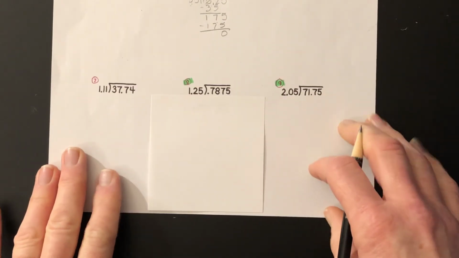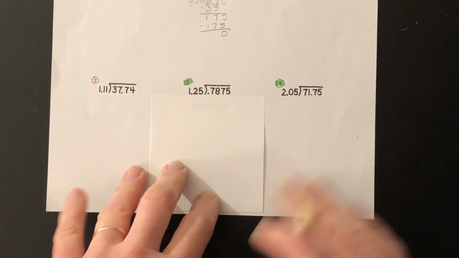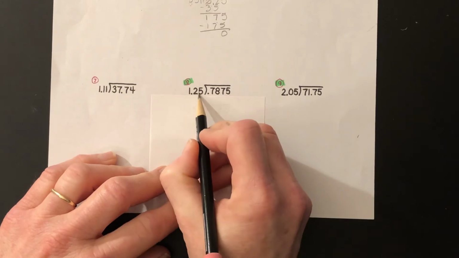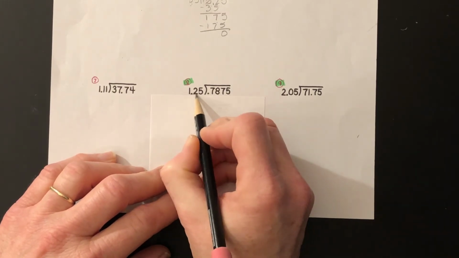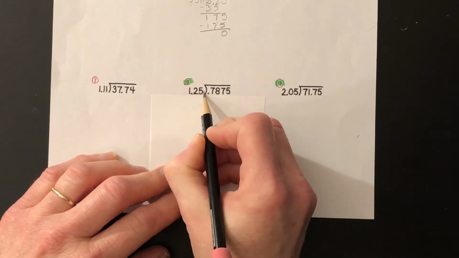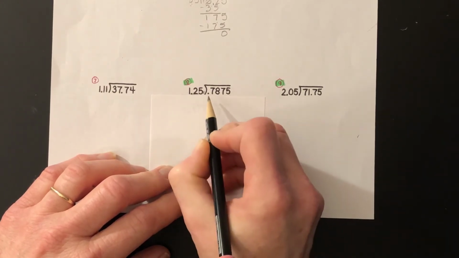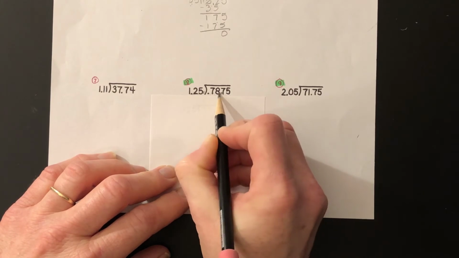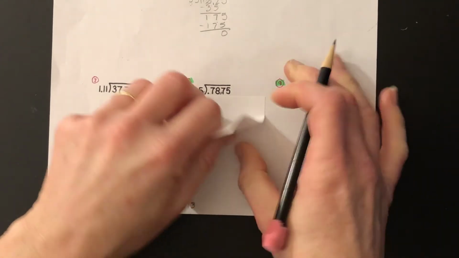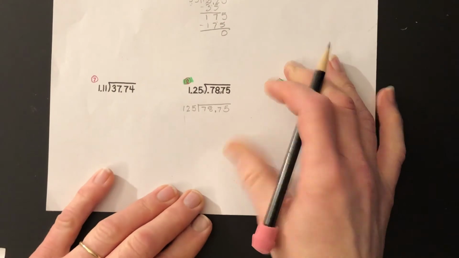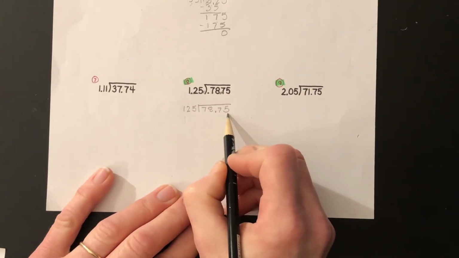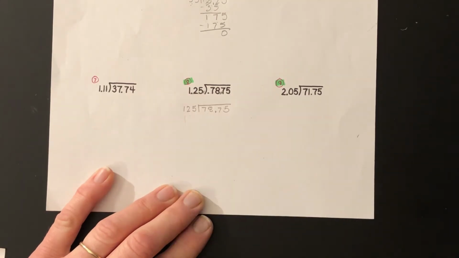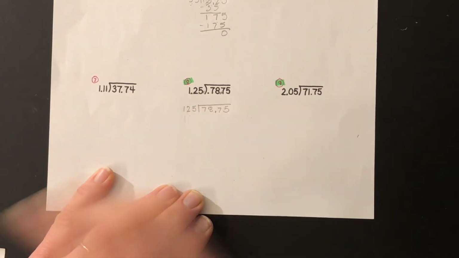And the last, we're doing this one too. Just noticed. Okay, so we have 2 digits to the right of the decimal. So we'll move this 2 places. So it's 125. That's a big one. Then we'll move this one 2 places. So it's 78.75. So we're left with 78.75 divided by 125. Have you ever divided by a number that big?